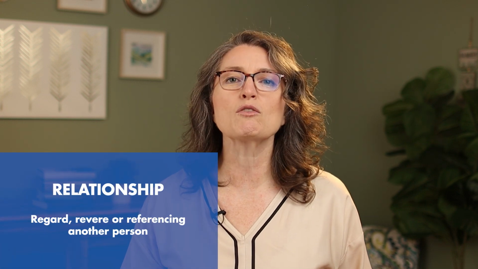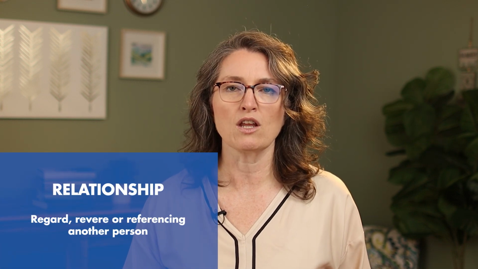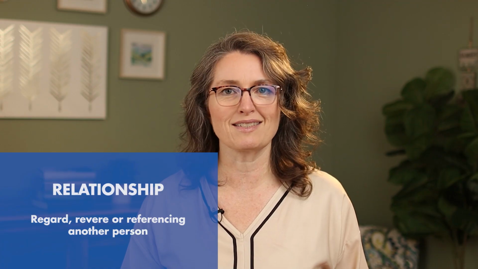So by contrast, what does it mean to have a healthy relationship? Well, relationship actually means regard, revere, even reverencing another person. So that means that you would listen to them, look forward to being with them, open up to them. You would be completely honest. You would help each other along, support each other. You would have a healthy amount of respect for the role of that other person.